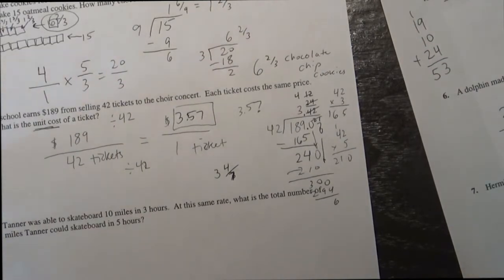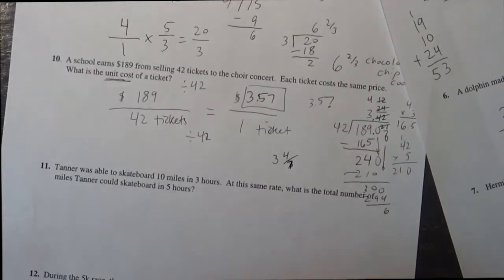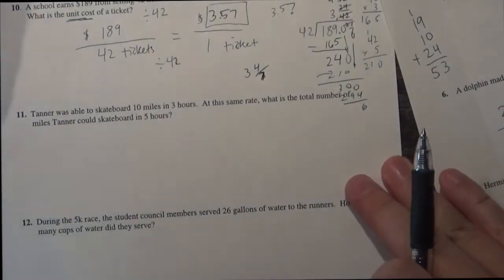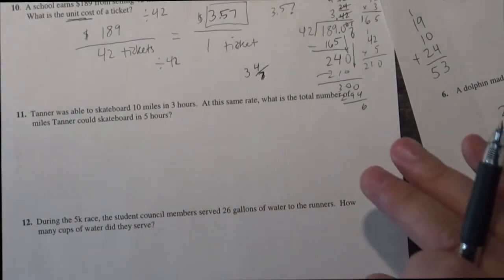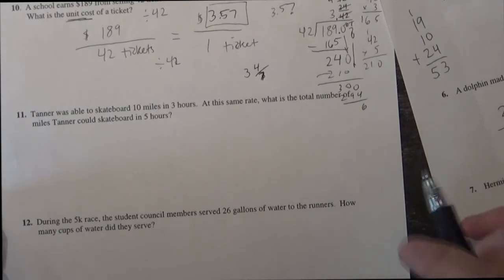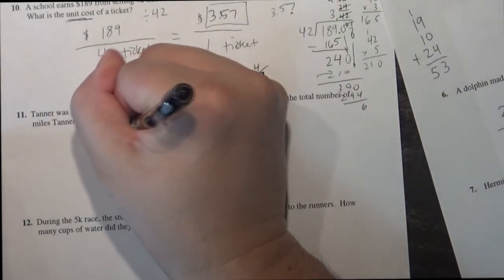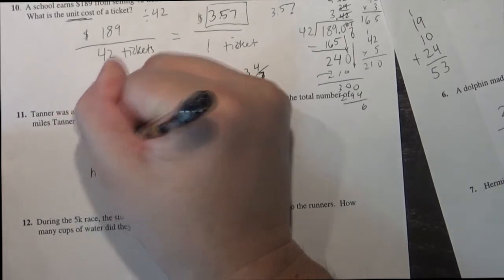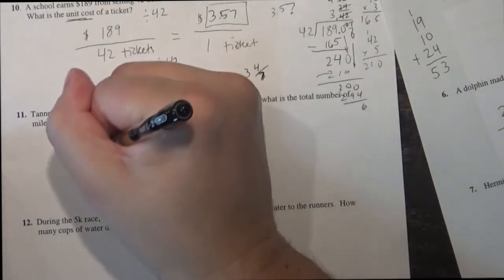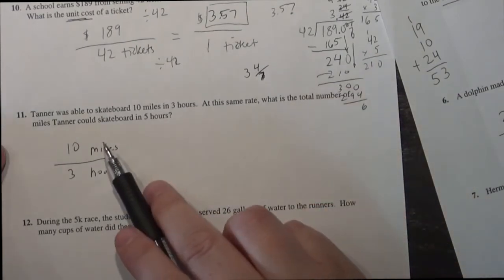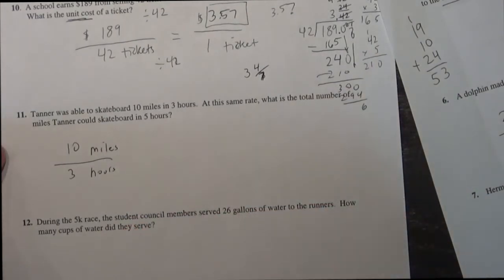All right, moving on, we have our next problem. This is Tanner and his skateboard. I'm sure you guys might remember this one from class as well. So Tanner was able to skateboard 10 miles in 3 hours. I'm going to say my labels here are miles and hours. I went 10 miles in 3 hours. At the same rate, what's the total number of miles Tanner could skateboard in 5 hours?